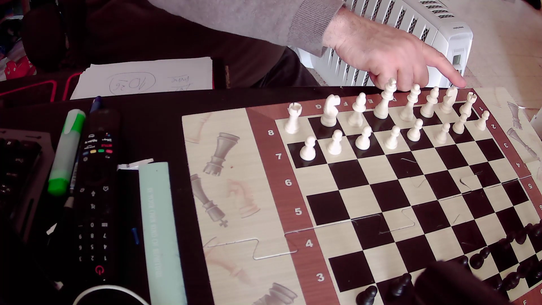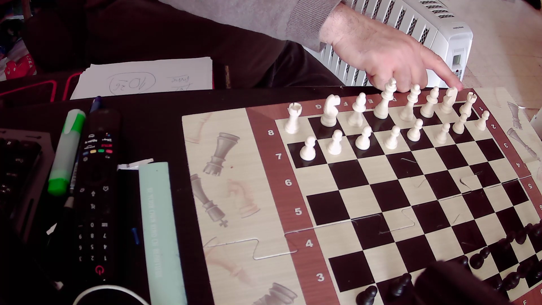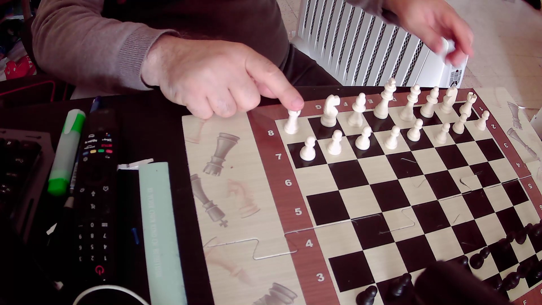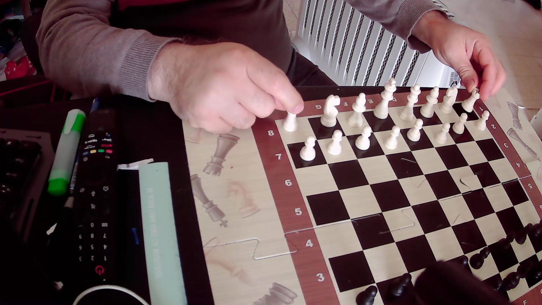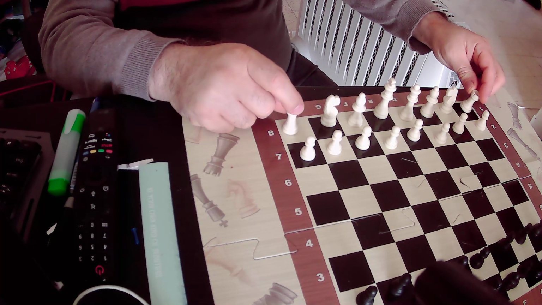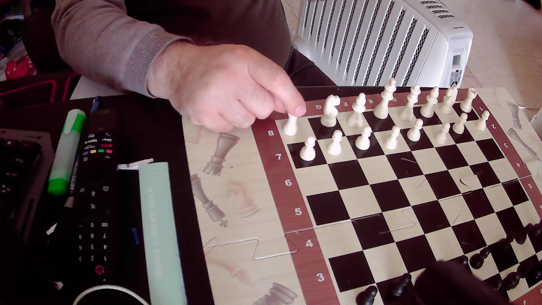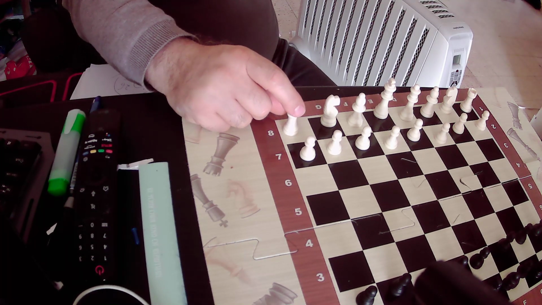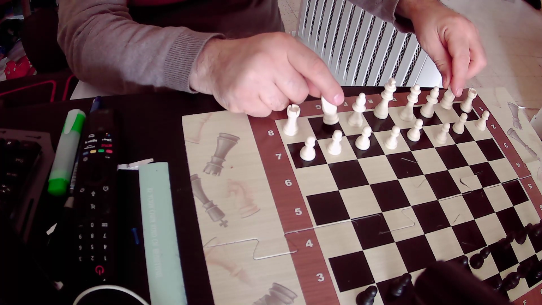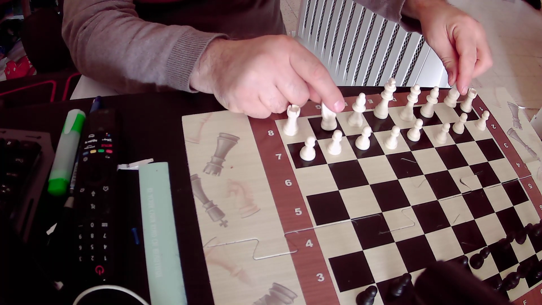Two rooks on the outermost squares. Then two knights.